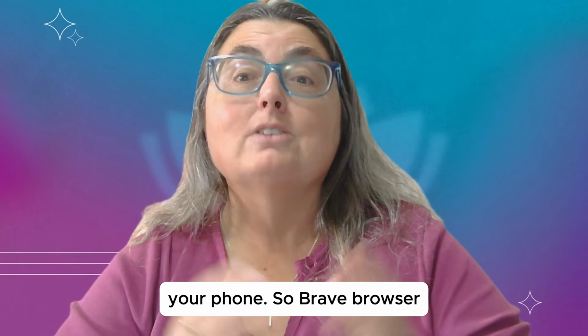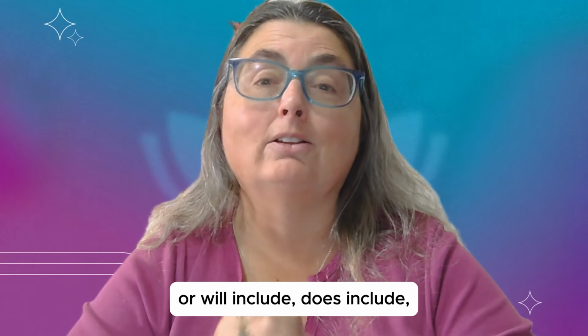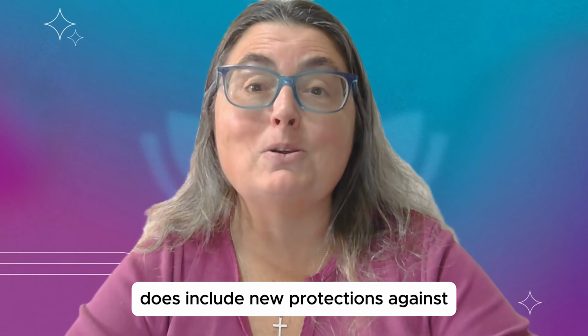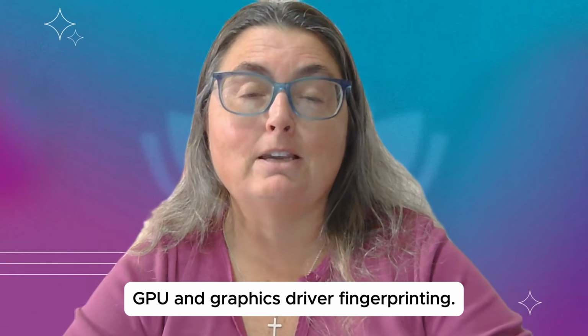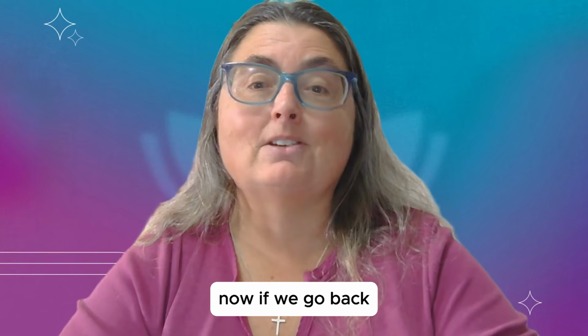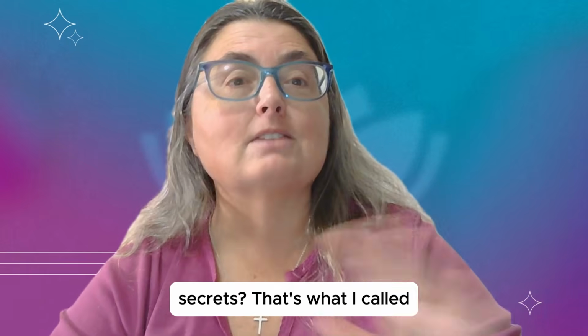So Brave browser in version 1.93 has included, or will include, does include new protections against GPU and graphics driver fingerprinting. All jargon, I know. And now, if we go back to episode number 702, Is your browser sharing your browser secrets? That's what I called it.